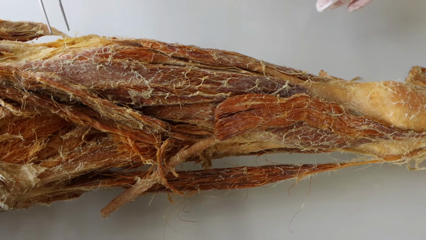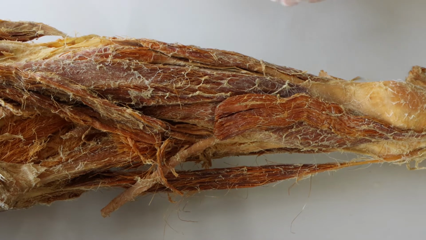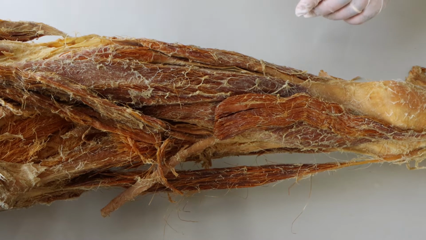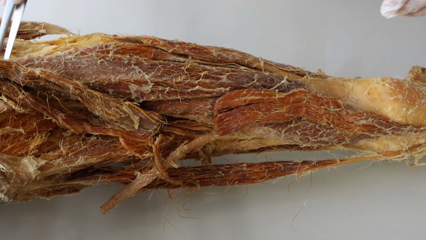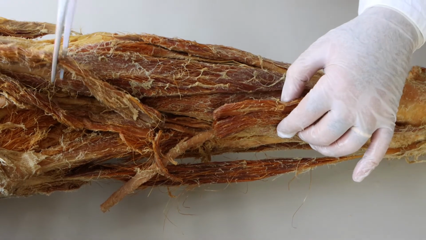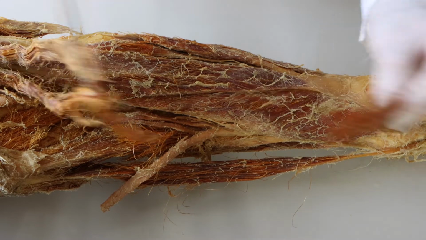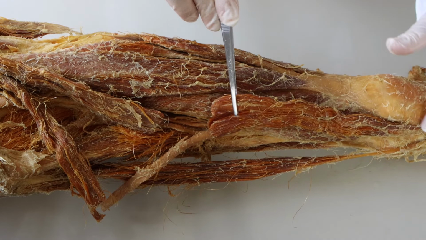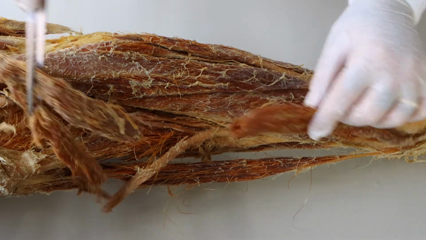Here we are going to revise the muscles of the anterior compartment of the thigh in another preparation. Here is the sartorius, as you see, starting from the anterior superior iliac spine. Here the sartorius is cut for a better view of the deep layer. As you see, the sartorius is inserted to the pes anserinus major.